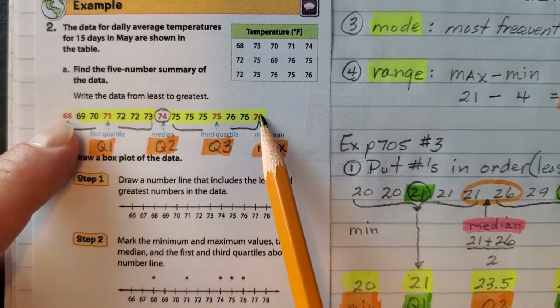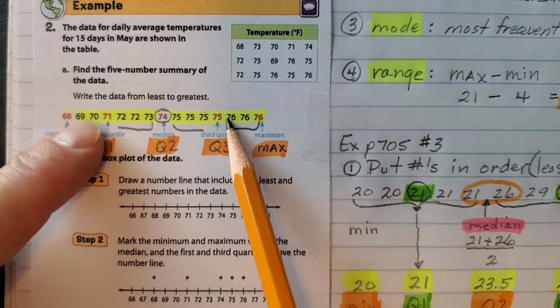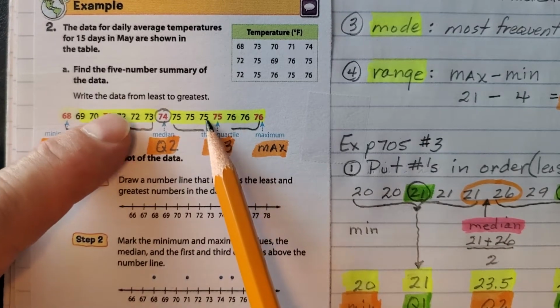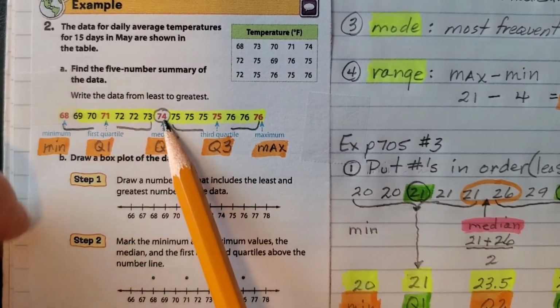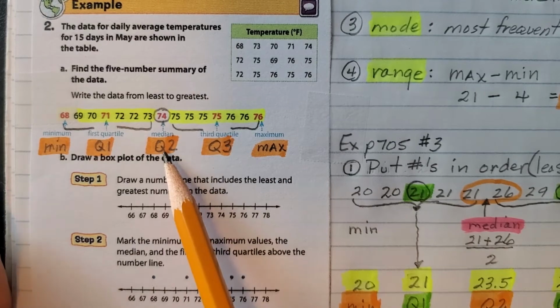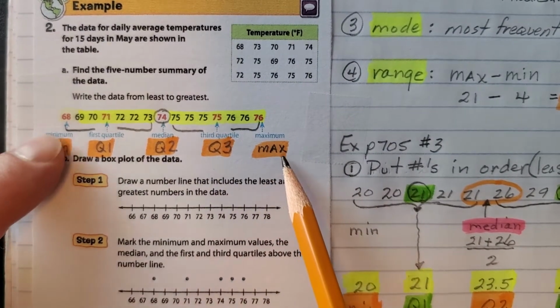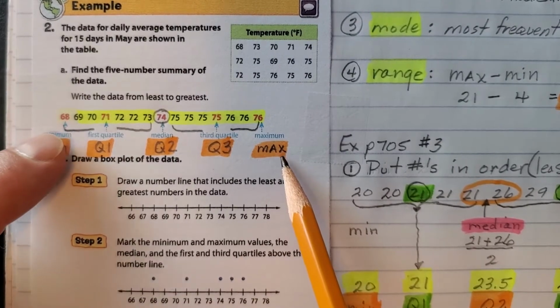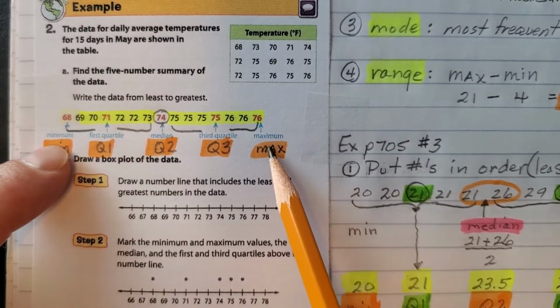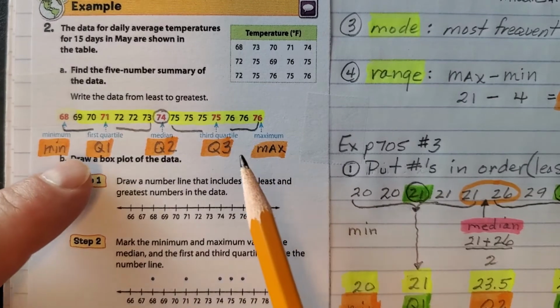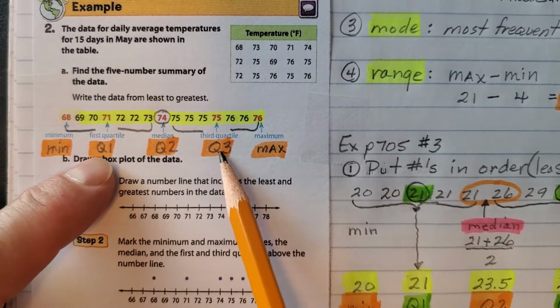So you start on the outside and you work in, number, number, number, and the middle score is 74. That's your median, which is called Q2. Then your minimum and maximum are the lowest score and the highest score, so 68 and 76, that's the next two. Then the two that are the hardest to find are Q1 and Q3.